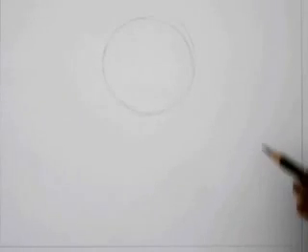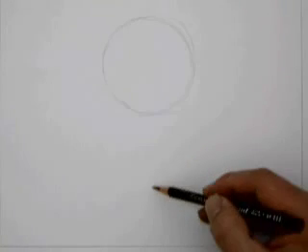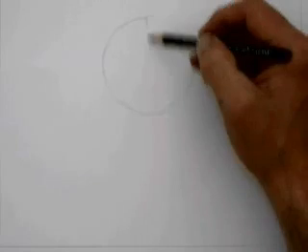Today we're going to be dealing with facial proportions. The way I start off drawing a face is I'll draw a circle, and I'll move my hand around several times before actually bringing the pencil down to the surface, and I'll draw several circles. That's going to represent your cranium, the part that holds your brain.